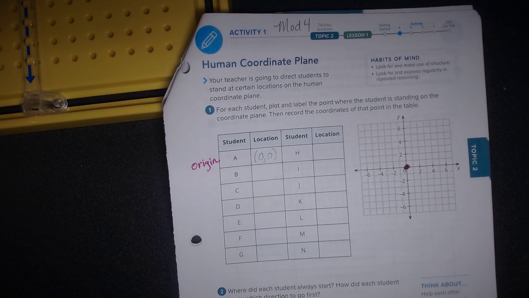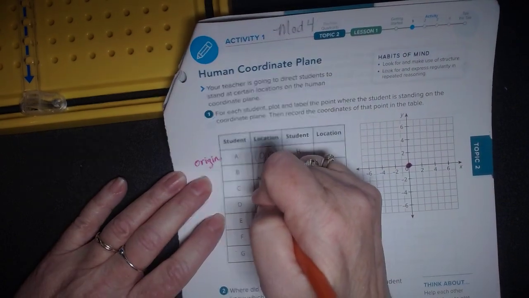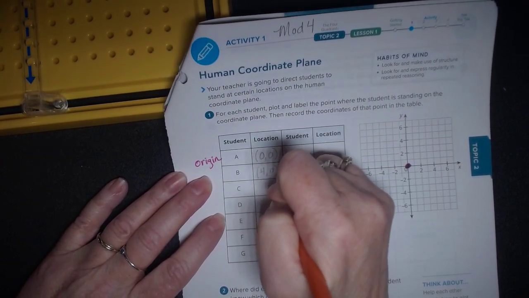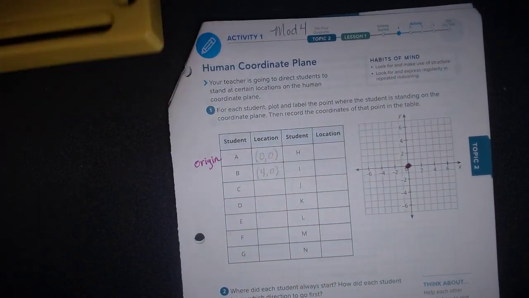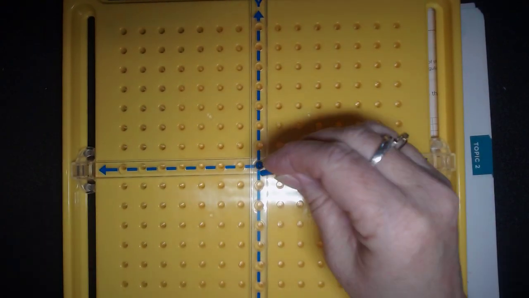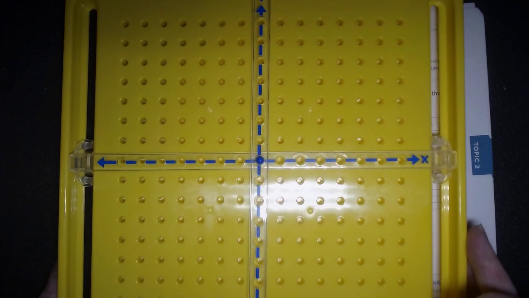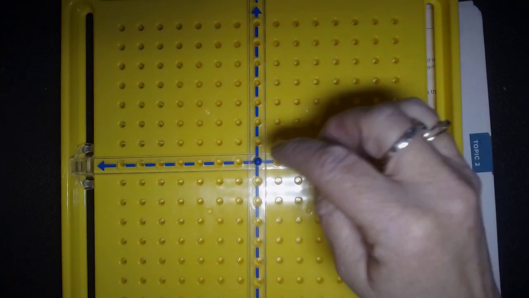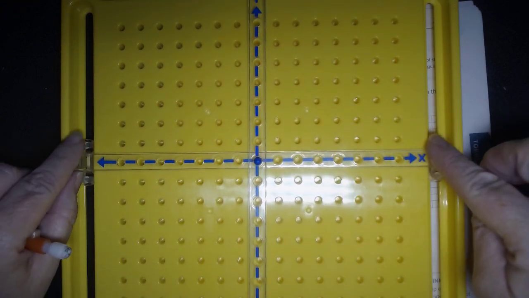Okay, so we're going to move down to student B. Student B, I'm going to ask them to go stand on the spot of the ordered pair 4, 0. So I'm going to have students write it here on their paper. Then I'm going to have them plot that on their coordinate grid. So 4, 0. Now, how do we know what direction we go for an X? What way do we go when we have a positive 4? Starting at 0, the X is this axis, our horizontal.